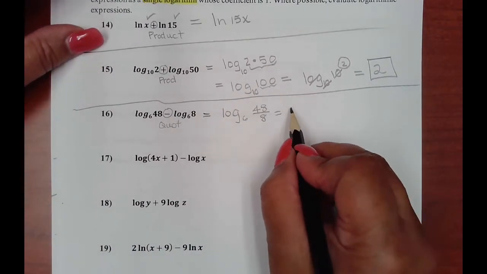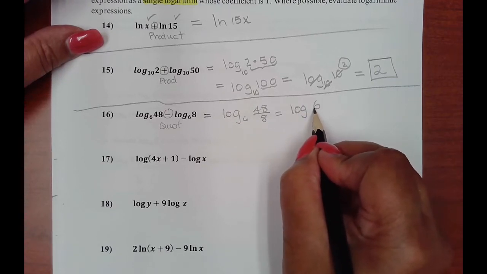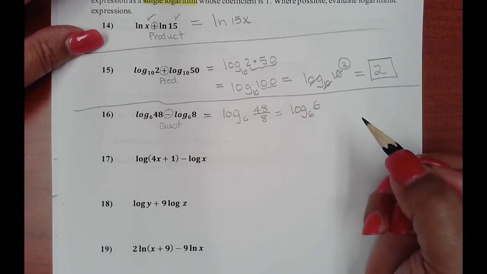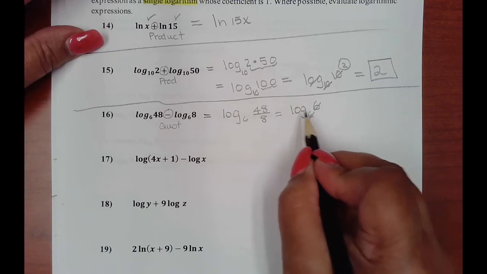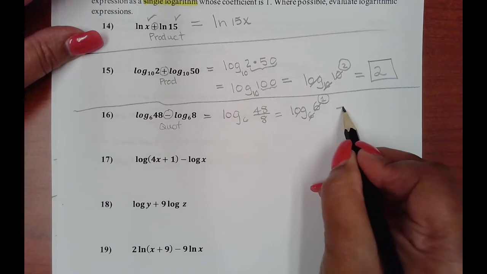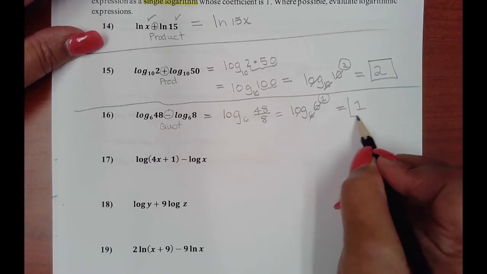Keep going with this because you can oftentimes simplify these using the inverse property, so always try if possible. 48 divided by 8 is 6. But we also have a base of 6, so the inverse property applies here. If the argument matches the base, they cancel, take the word log with it, and whatever's in this power position is what this entire log expression simplifies to.